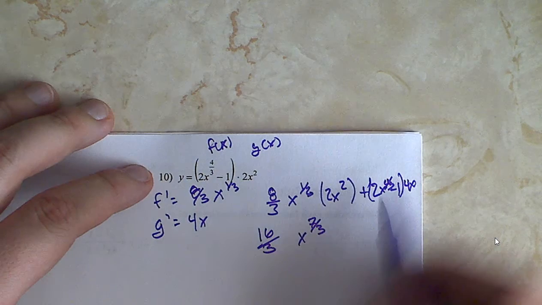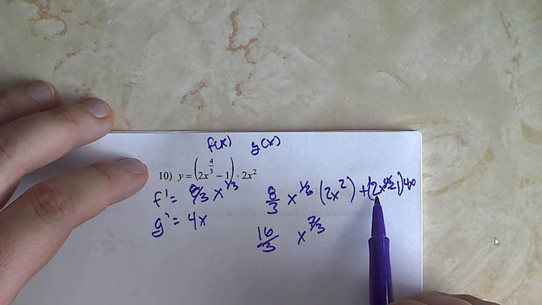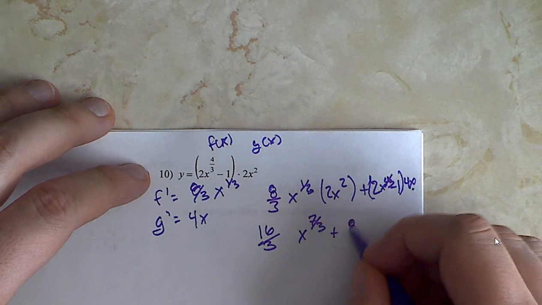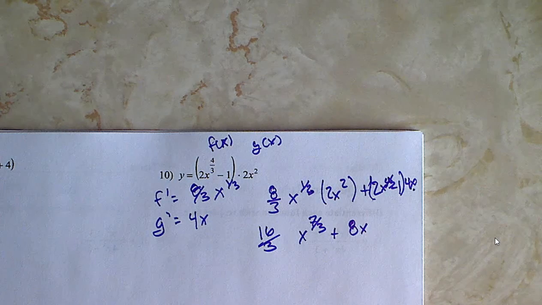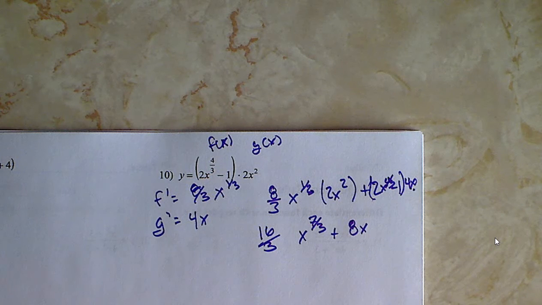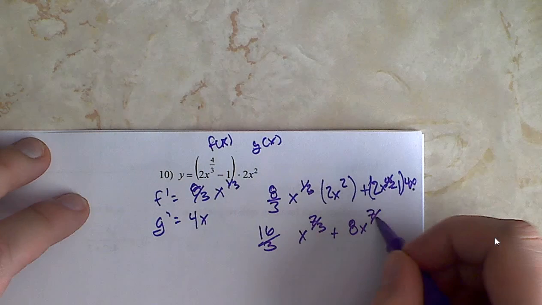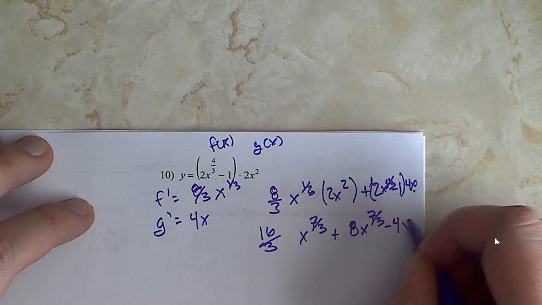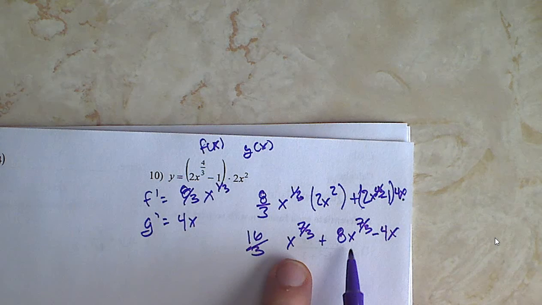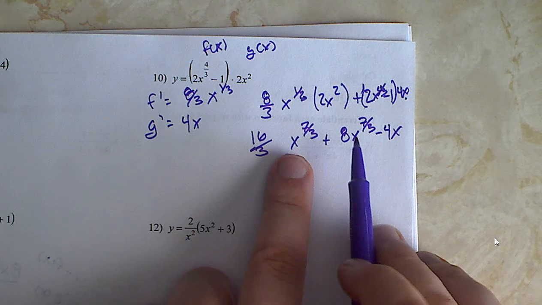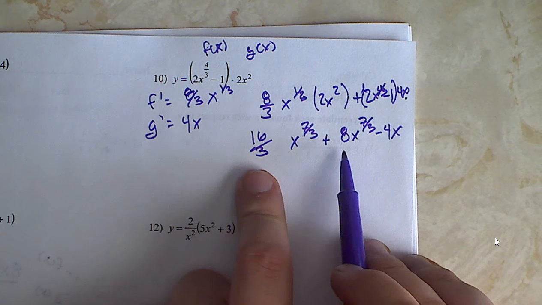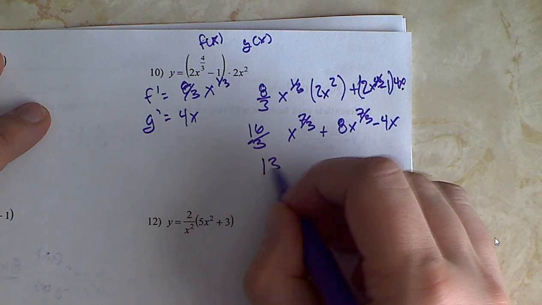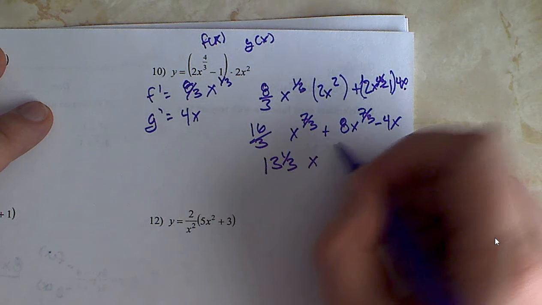Now if you're looking at the next part, you're going to do 2x to the 4/3 times 4x. So that's going to be 8. And then instead of being to the 4/3, it's going to be to the whatever 4/3 plus 1 is. 7/3. So now these two both have the same exponent, which means they can combine because they're like terms. So 16/3, which is 5 1/3, plus 8 is 13 1/3 x to the 7/3.